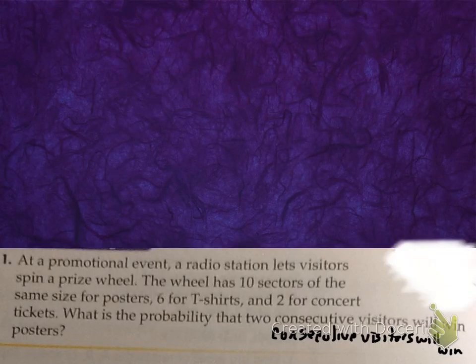Okay, in this problem, we're spinning a wheel twice. So the first spin, the probability that the person wins a poster is the number of poster sectors over the number of total sectors. So if you read the problem, you will see that the number of poster sectors is 10 and the total number is 18. I am reducing that to 5/9.